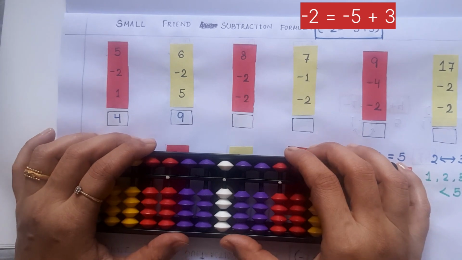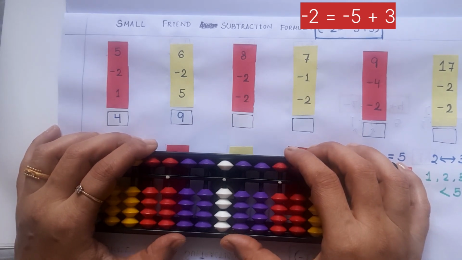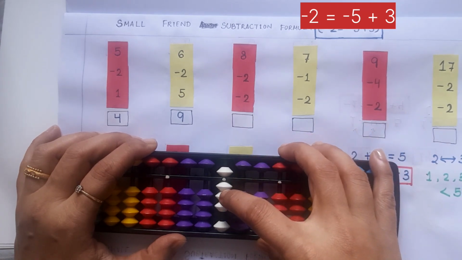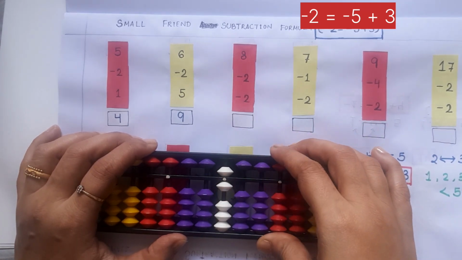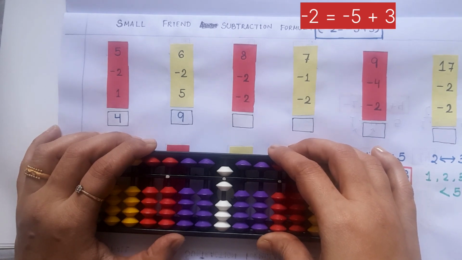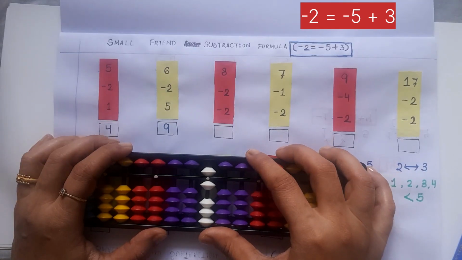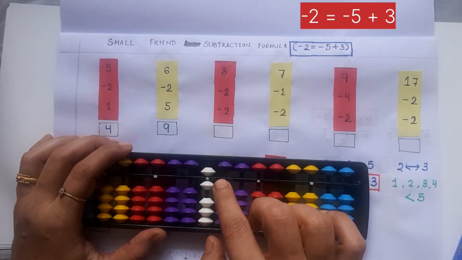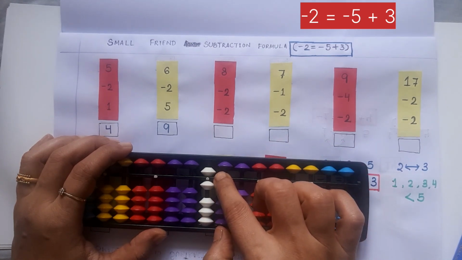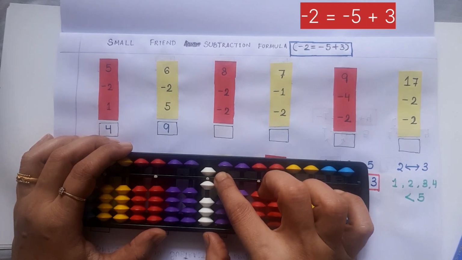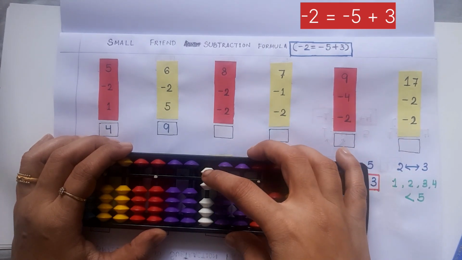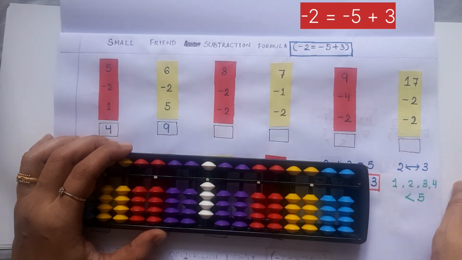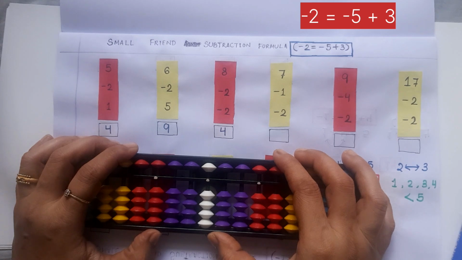Let's solve the third question, that is 8 minus 2 minus 2. 8 minus 2. We can subtract 2 directly here. Again we have to subtract 2. Subtraction of 2 we cannot do directly, as we don't have enough bits at the lower deck, but we have the upper bits available with us, so we can apply that formula. So minus 2 is minus 5 plus 3. Answer is 4. Next question is 7 minus 1 minus 2.